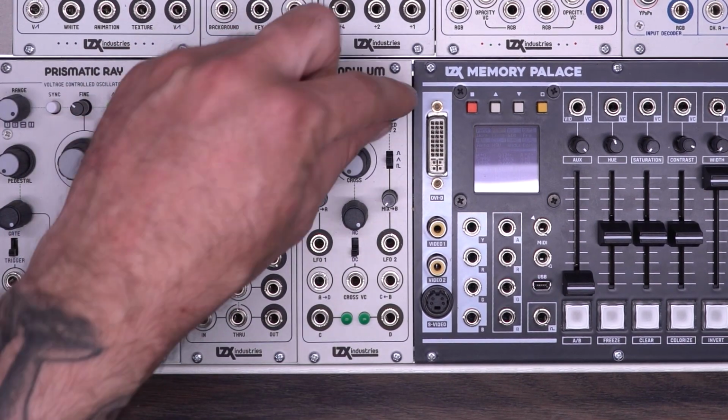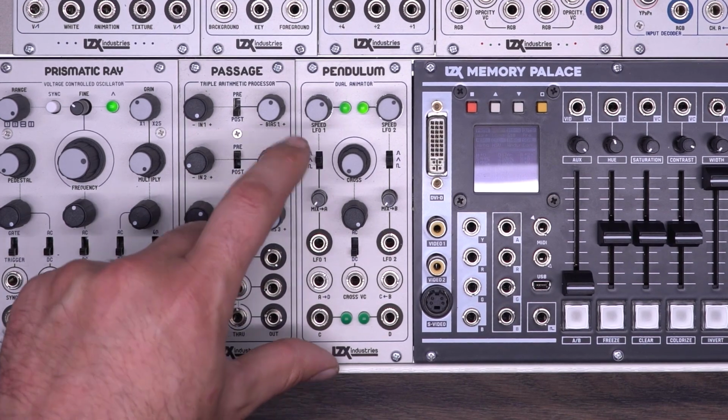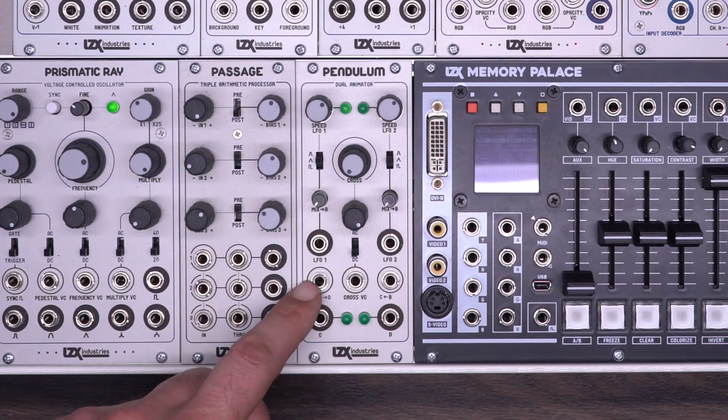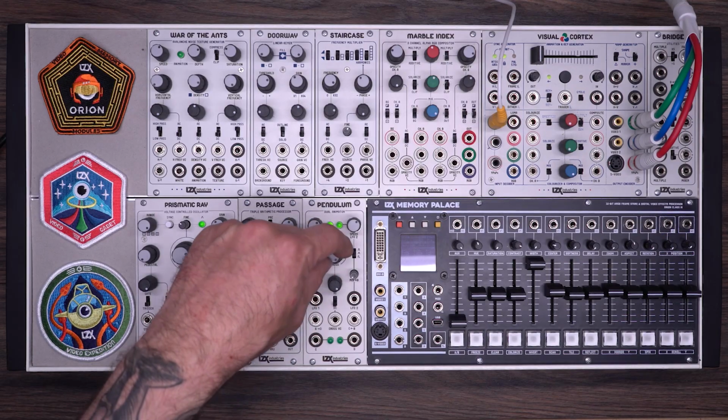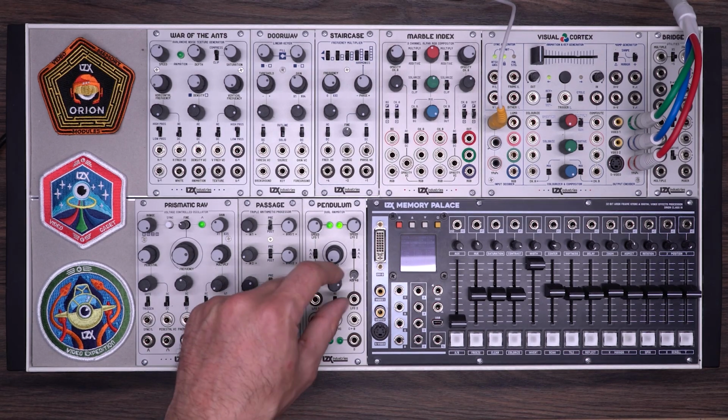Each LFO has an independent speed control and a shape switch, which goes between sine, triangle, and square. These can be mixed in with the input signals as well. The crossfader is controlled by this knob in the middle, or you can use a voltage control input.